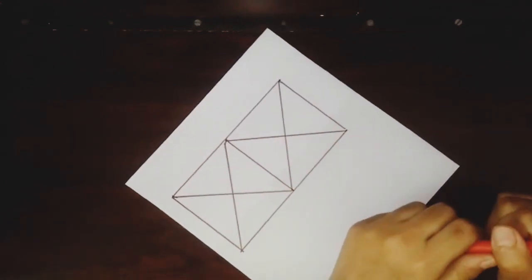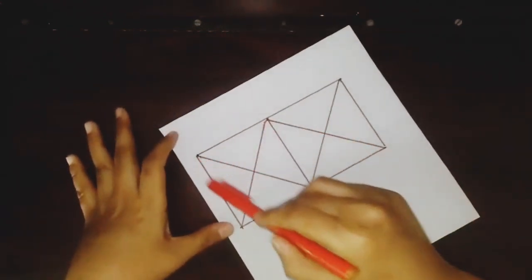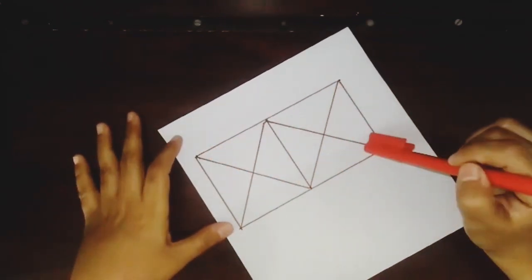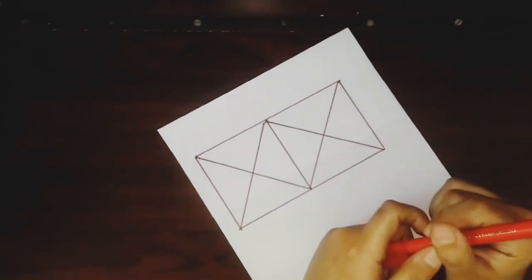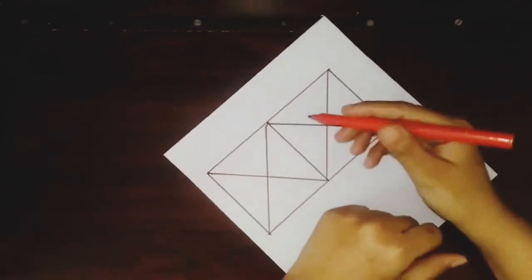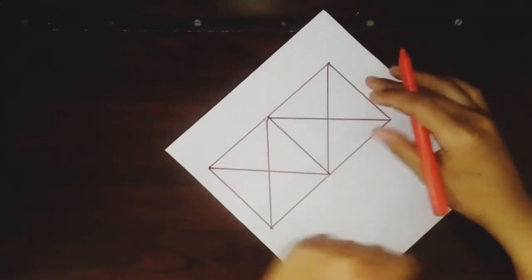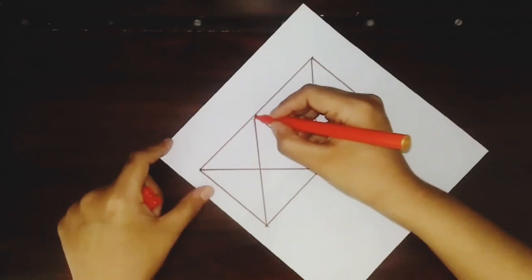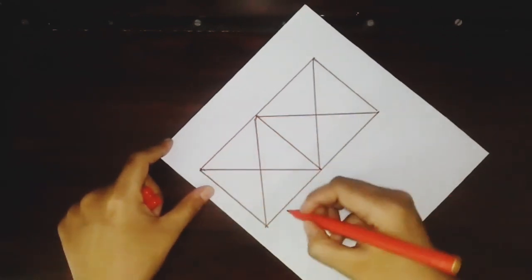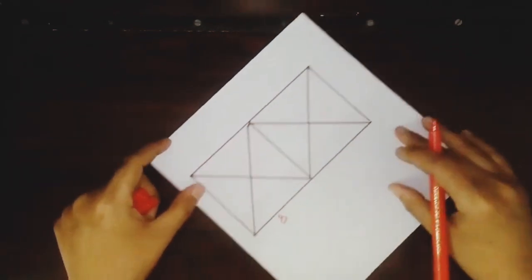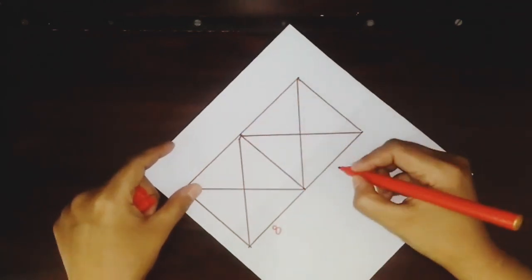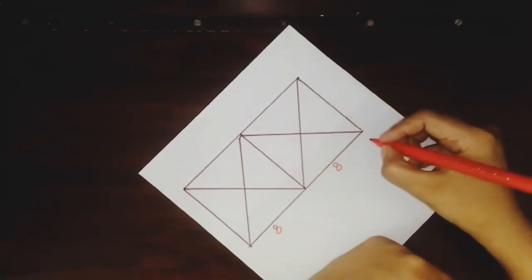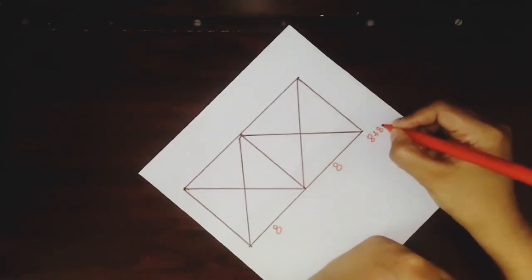Now we move on to our next figure. This figure is quite similar to the previous one, but here we have 2 squares. In the previous figure, when we counted, we got 8 triangles. So here also we can say directly that when you divide the figure, we have a total of 8 triangles in this figure. Similarly with this figure, here also we have a total of 8 triangles. So we have a total of 8 plus 8, 16 triangles.